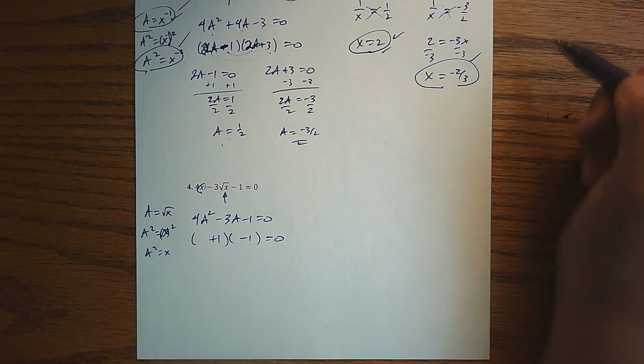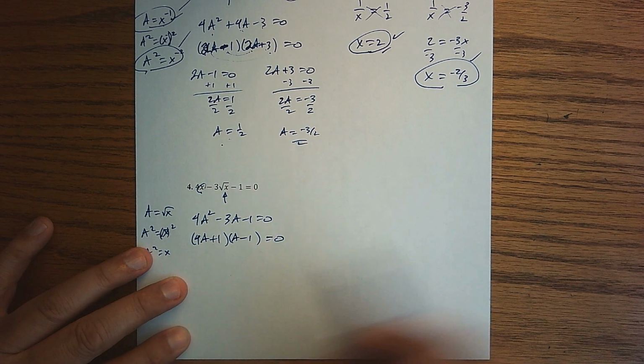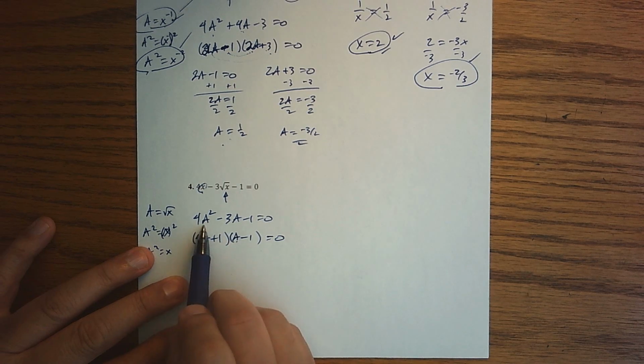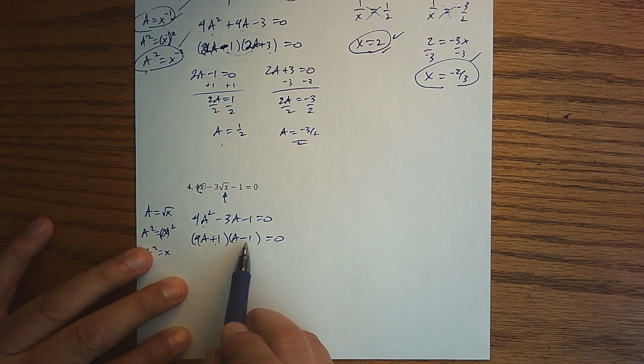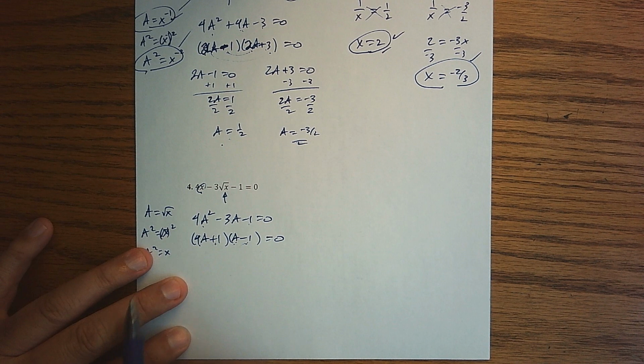And let's see. Yeah, I think this will work. If we do 4a and a, so 4a times a is 4a squared. A positive times a negative is a negative 1. My outer is a minus 4a. My inner is a positive a, giving me negative 3a, so we've got it.